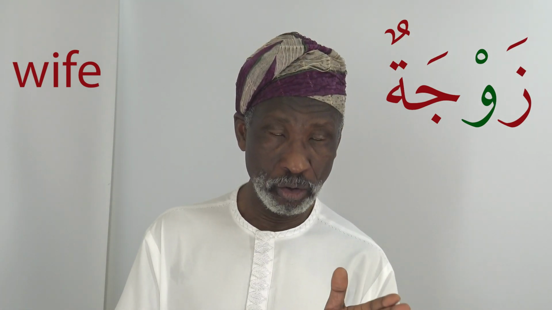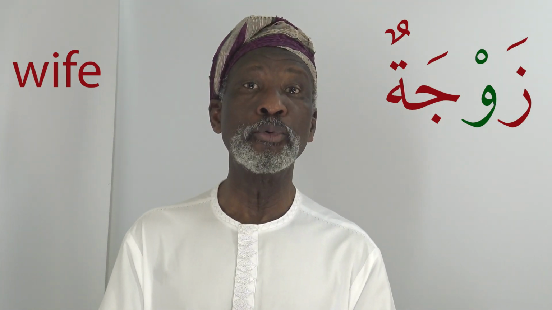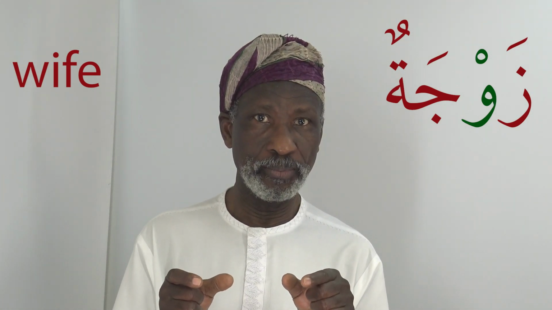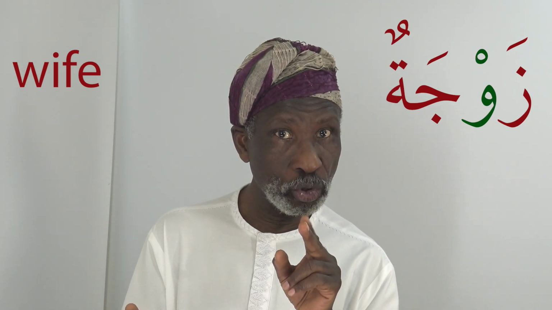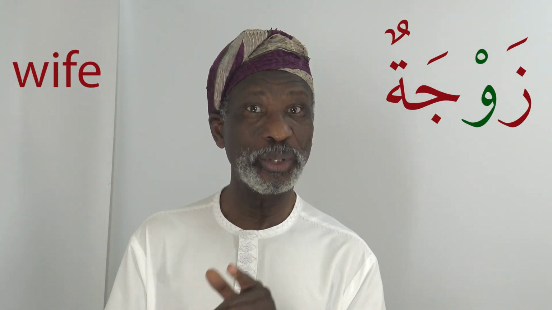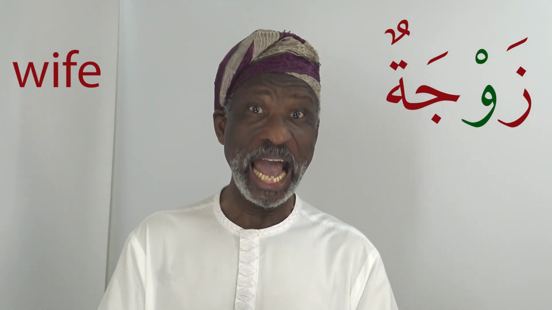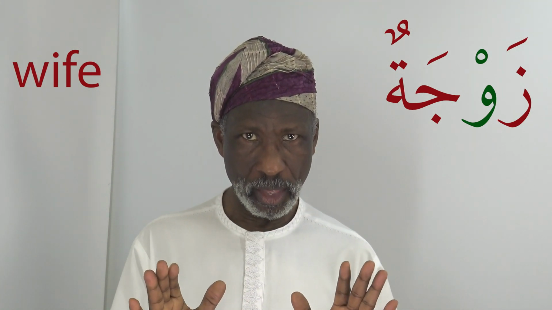Zawja, and then tun. Now, have a look at that ta marbuta. It looks like if we remove the 2 dots, it becomes ha. Because we have 2 dots on it, it's a ta, not ha. So it's zawjatun. That means a wife.